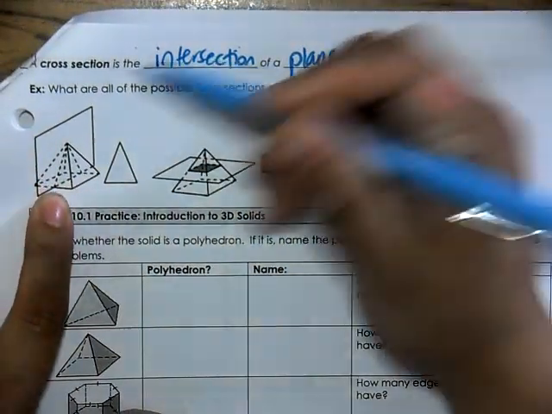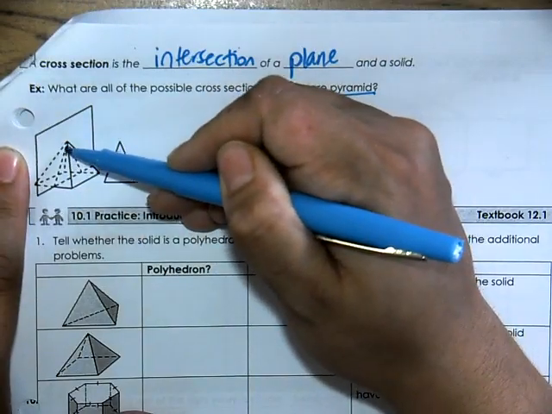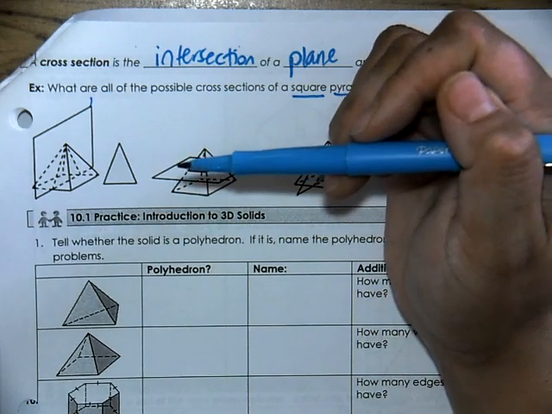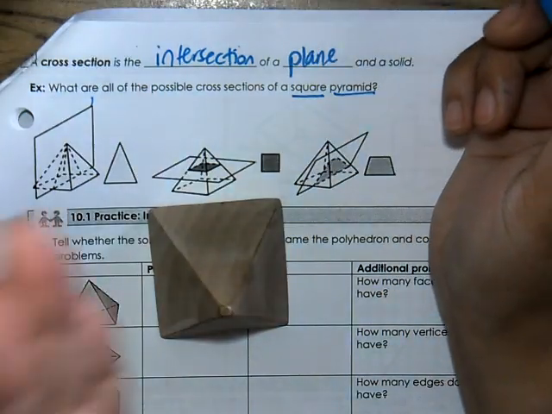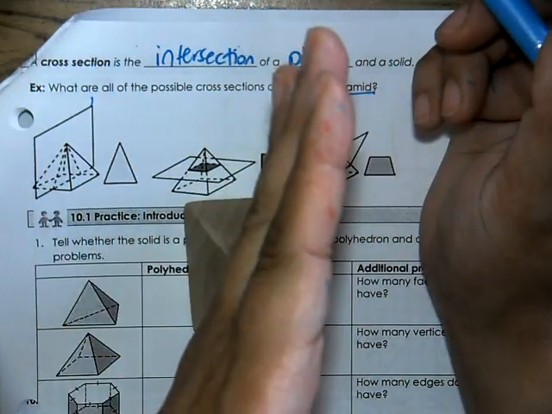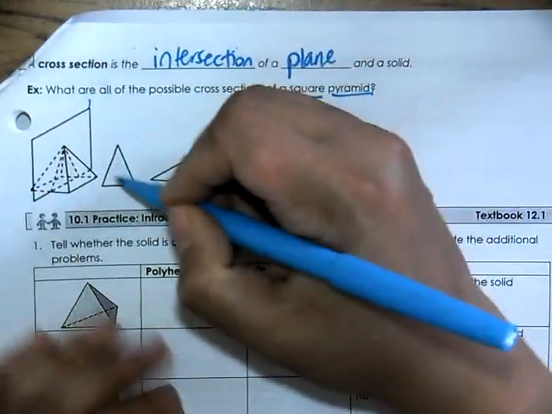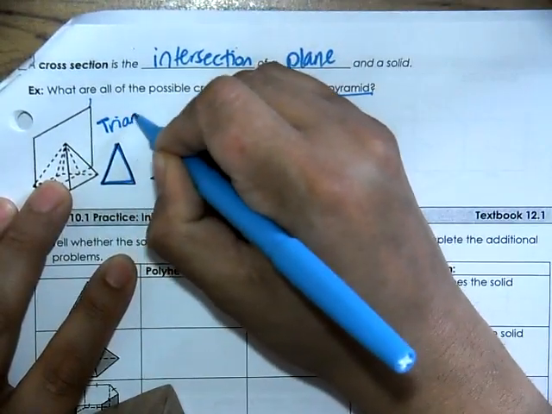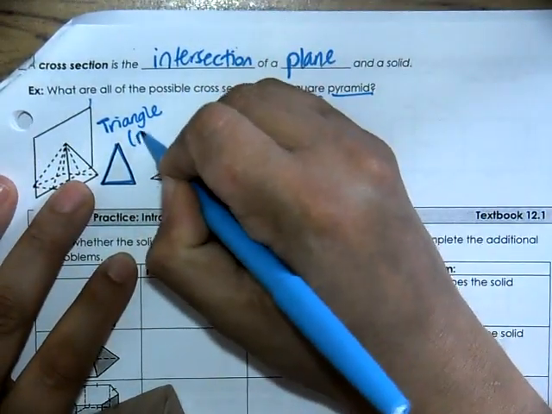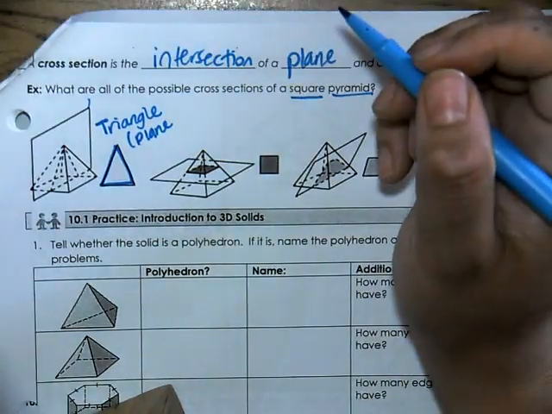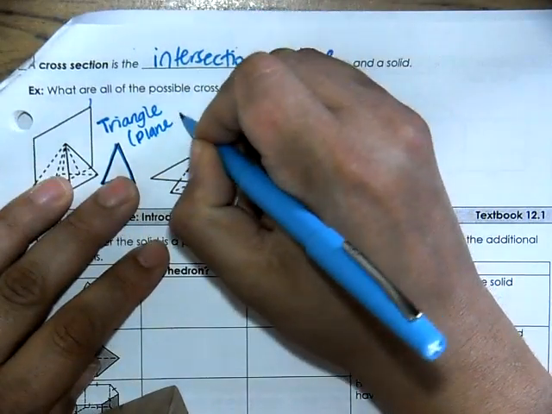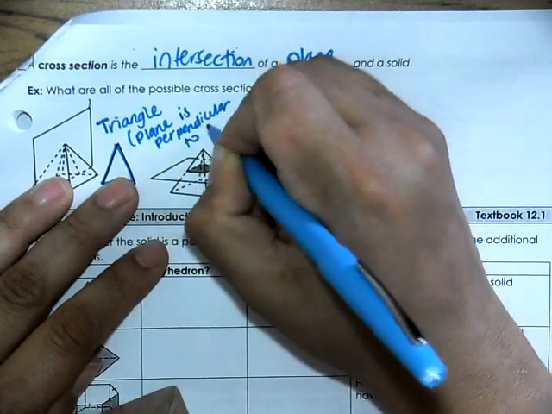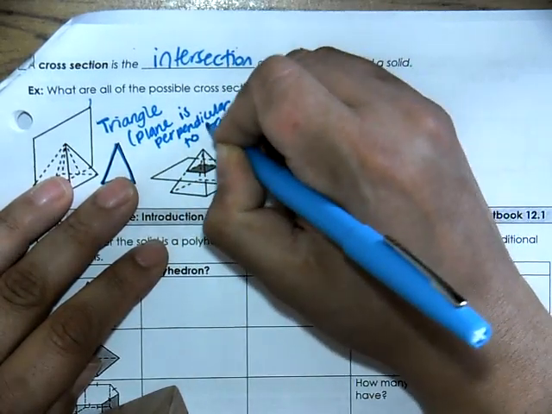The first cross section it shows us is that it got sliced almost vertically, going straight down. So you have this square pyramid like this, and you're slicing it in a way that's almost along the same line as that triangle. So you're going to end up with a triangle for the cross section. So triangle is one possibility. The plane that you're cutting through it with is perpendicular to the base, and it has to go through the vertex.